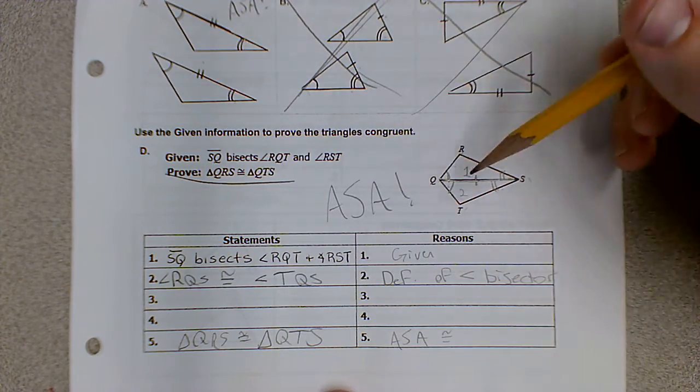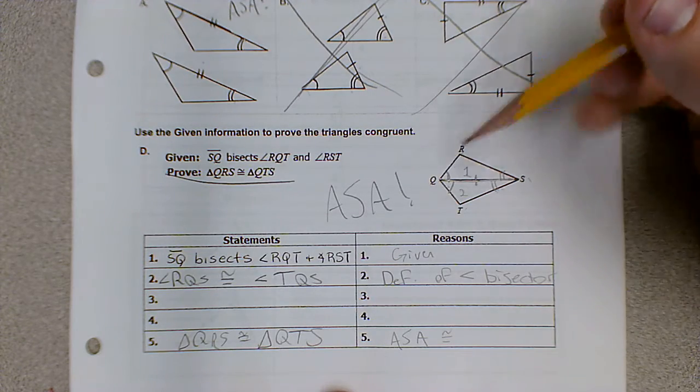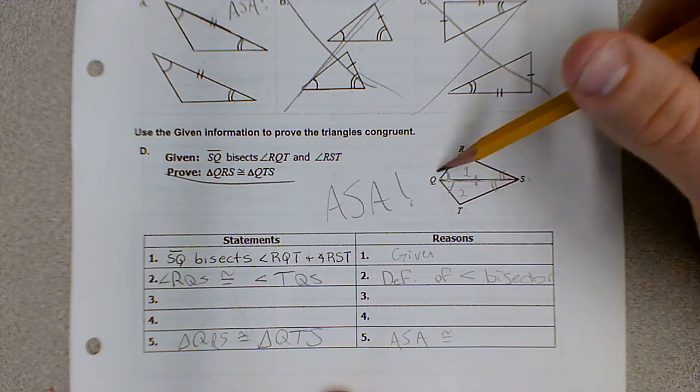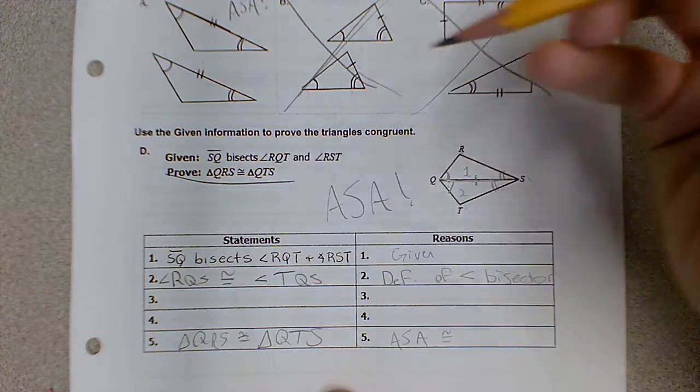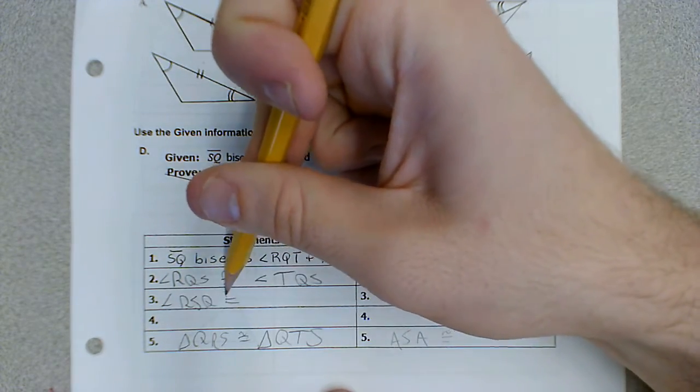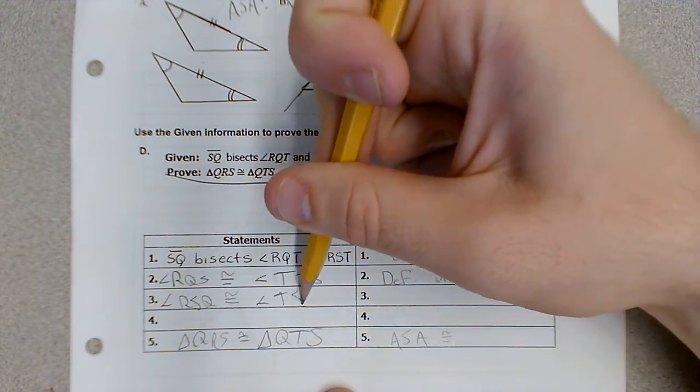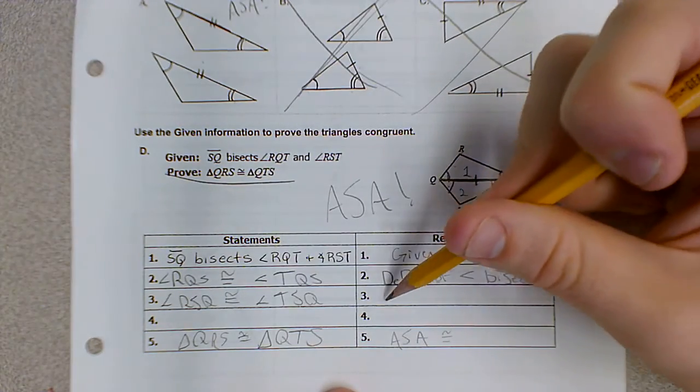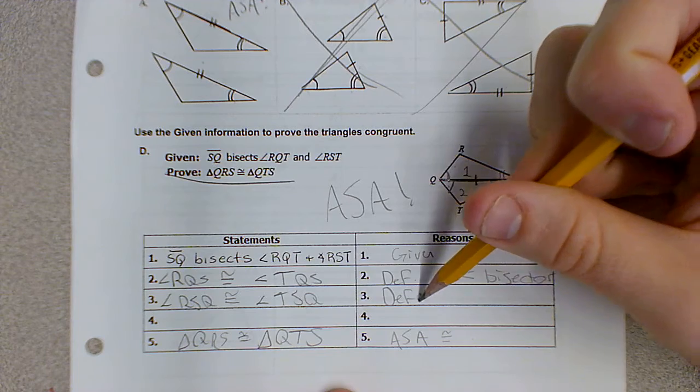We're going to say something similar for RSQ. So RSQ is congruent to TSQ. Angle RSQ is congruent to angle TSQ. And again, that's because of the definition of angle bisector.